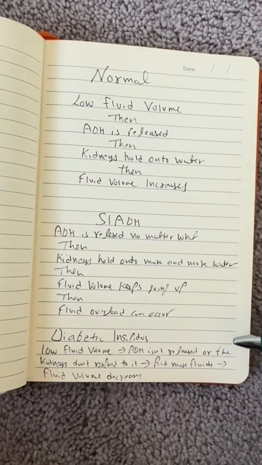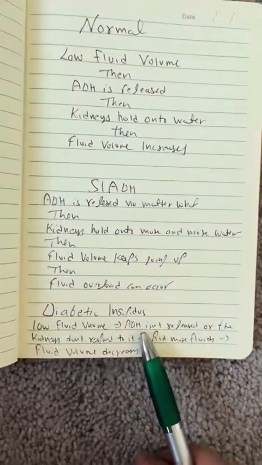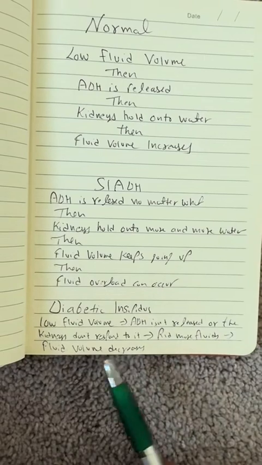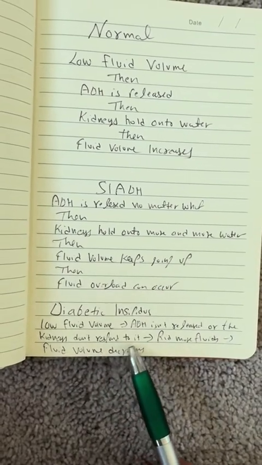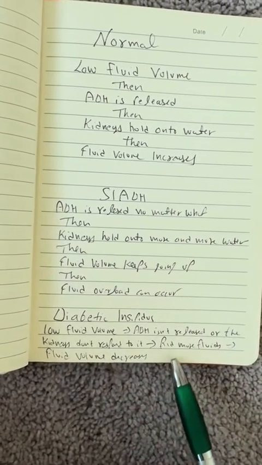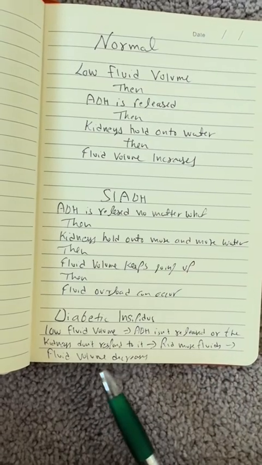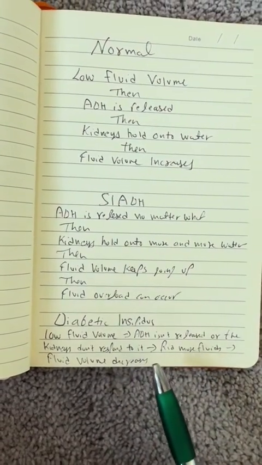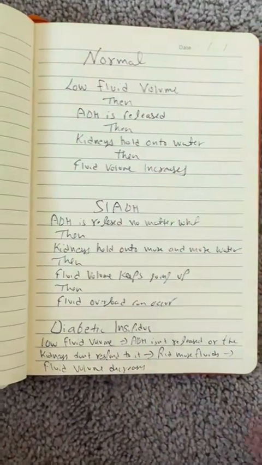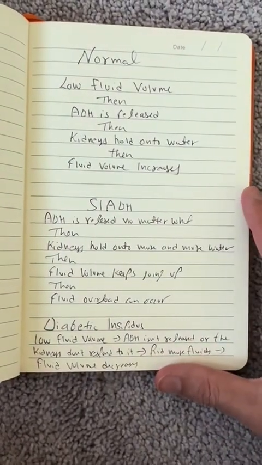And in diabetes insipidus, what happens? You have low fluid volume. The ADH isn't released or the kidney doesn't respond to it. So the body loses more fluids, which will cause fluid volume decrease, or fluid volume deficit. So that's the basic thing.